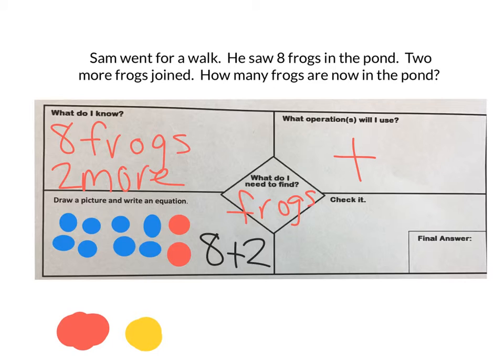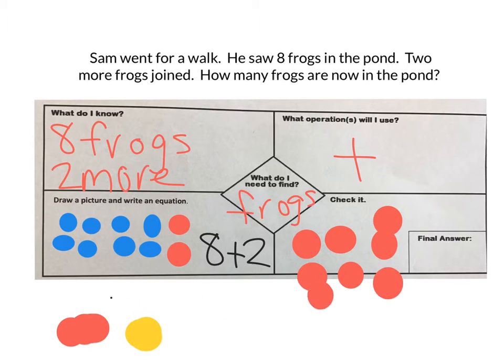Now to check my work, I'm going to use my counters again. So I'm going to move over 1, 2, 3, 4, 5, 6, 7, 8. And I'm going to add my 2 that joined. And I'm going to count them up.